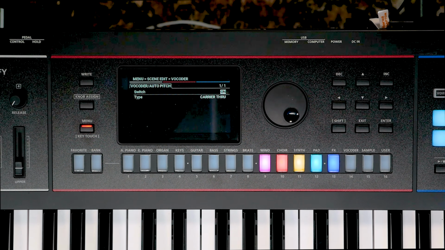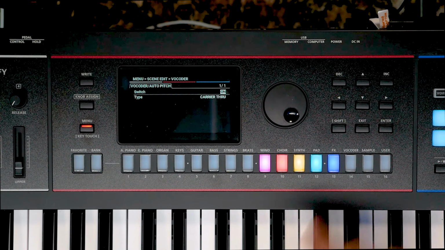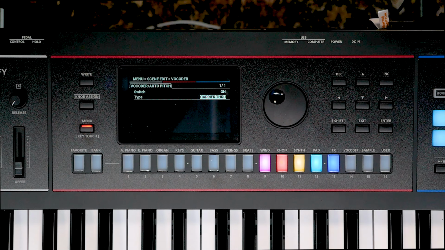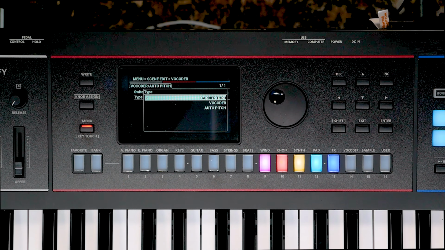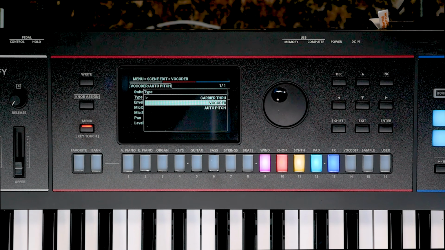Now let's cursor down to Type and make sure Carrier Through is highlighted. The carrier through function means that the basic mic settings that we set earlier in the system will be used as a default. I'm going to change these settings by pressing the Enter button so I can see the other settings that are available to us. Let's select vocoder and now press the Enter button.